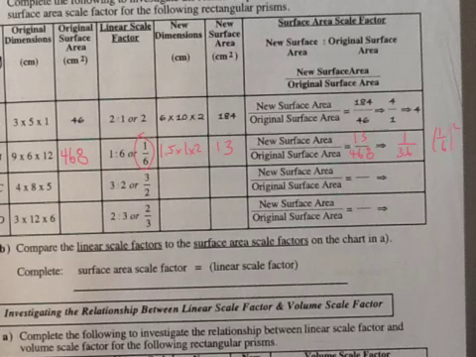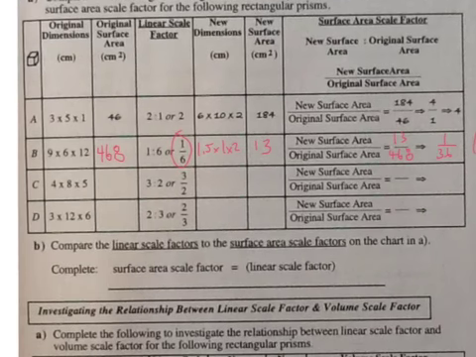Okay. And the next one, 4 by 8 by 5. Again, if you draw a prism and you add everything up, you should get 184 centimeters squared. If you apply a scale factor of 3/2 to each one of these things, it's going to get a little bit bigger. So we're going to get a 6 by 12 by 7.5 centimeter prism.